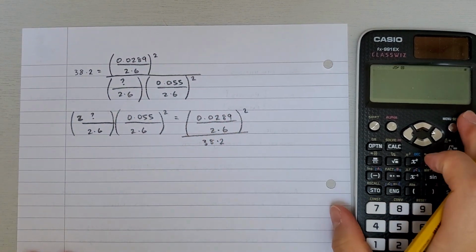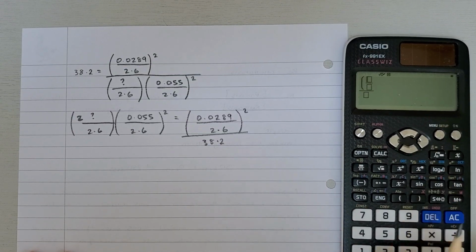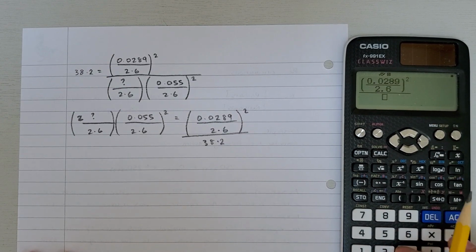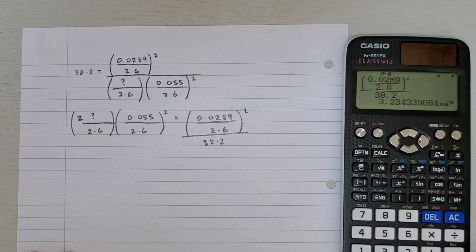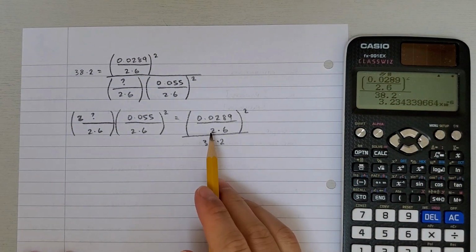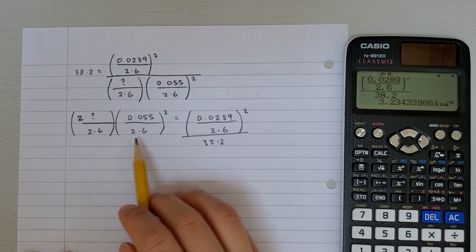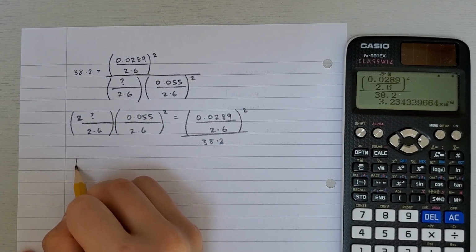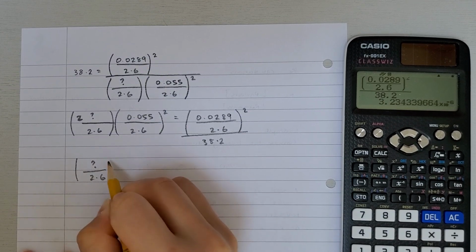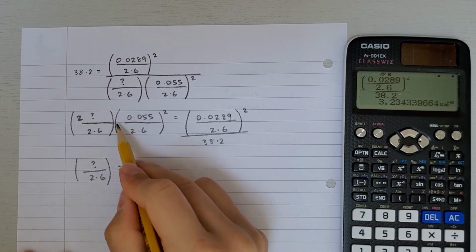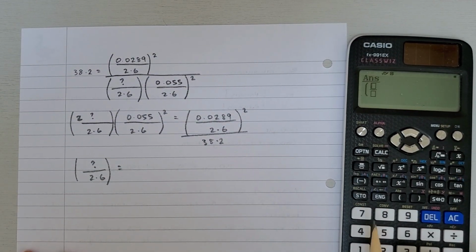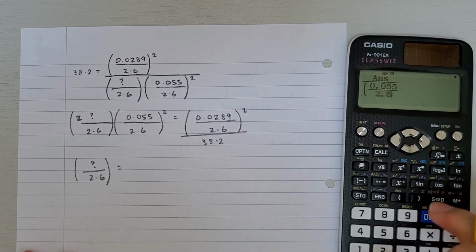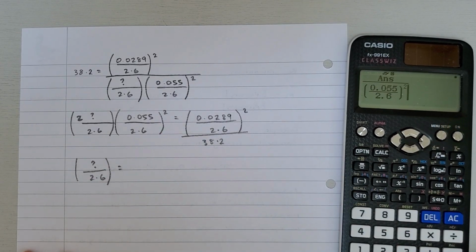So I've done this calculation, which was 0.0829 divided by the volume squared over 38.2. That gives me this number. I usually leave the answer in the calculator so we don't round too early. Then I divided by this portion here, 0.055 divided by the volume, squared.